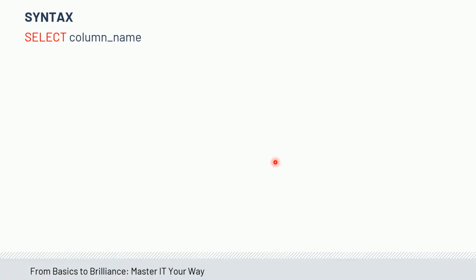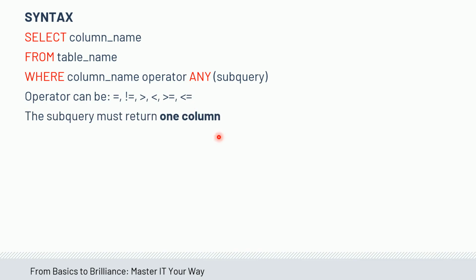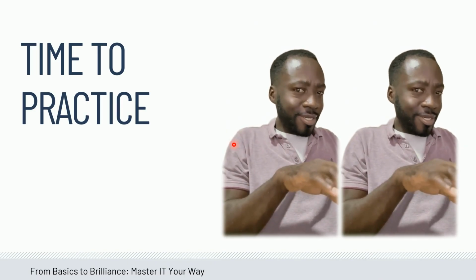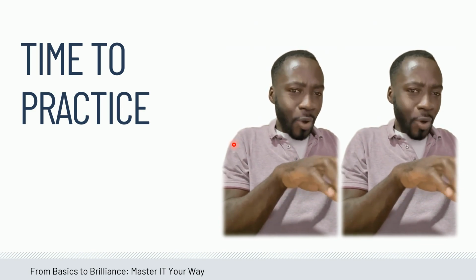So let's take a look at the syntax. So we select a column name from a table name, where the column name, then we can have an operator, then we have our ANY, and we've got our subquery in there. So the operator can be an equal to sign, not equal to, greater than, less than, greater or equal to, and less than or equal to. So to make sense of this, we will need to jump into our Express server to just look at one example and see how it all makes sense.